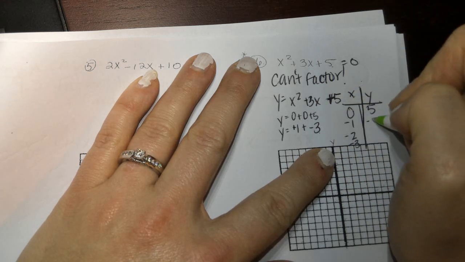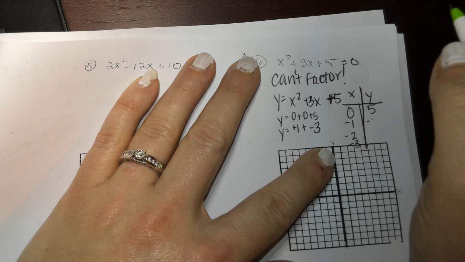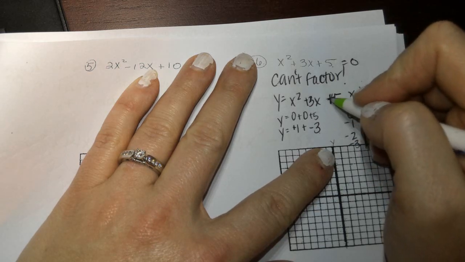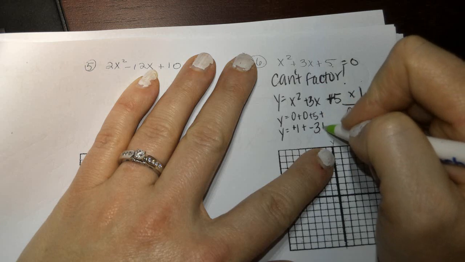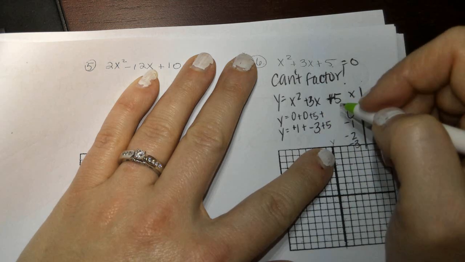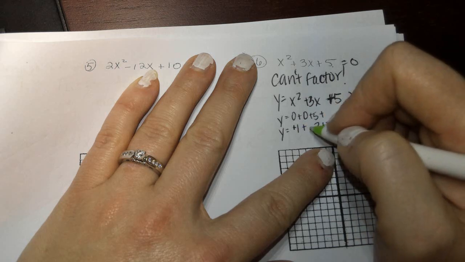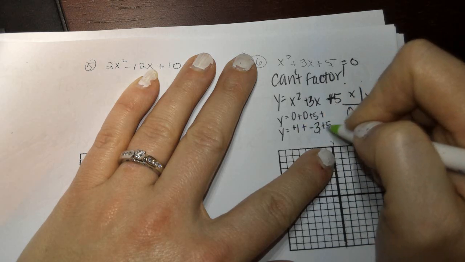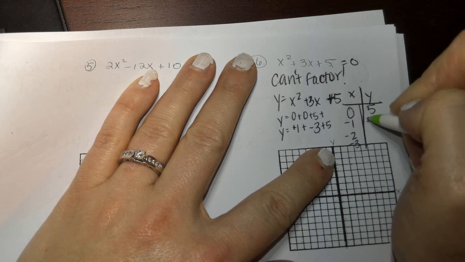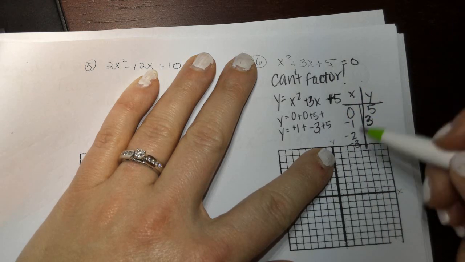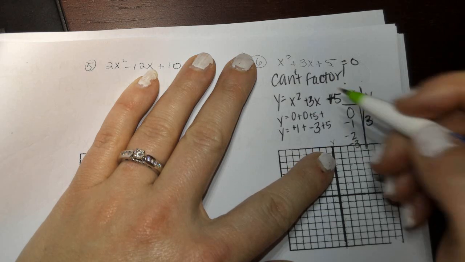Wait, did I do that right? Plus 5. I forgot that part. So 1 plus a negative 3 plus 5 is going to give me a 3, my y value.